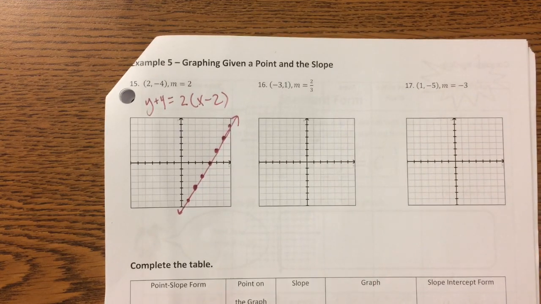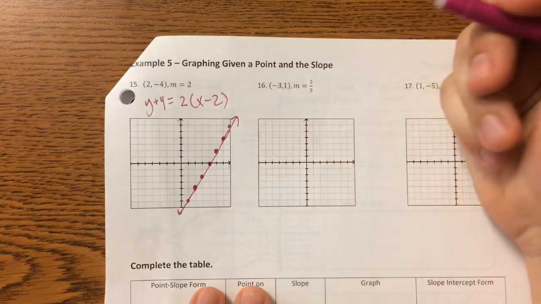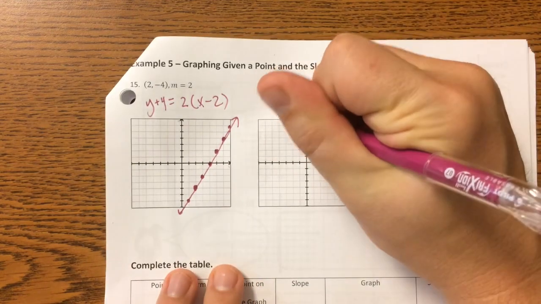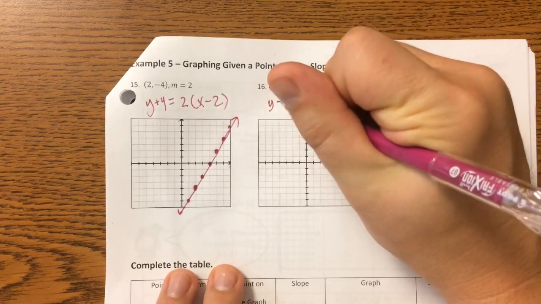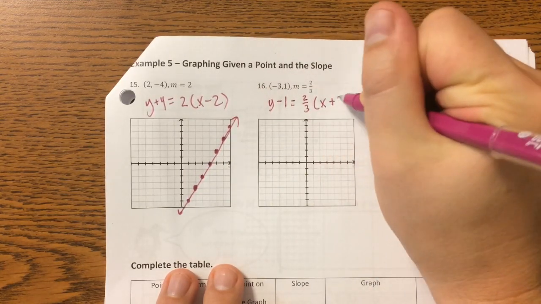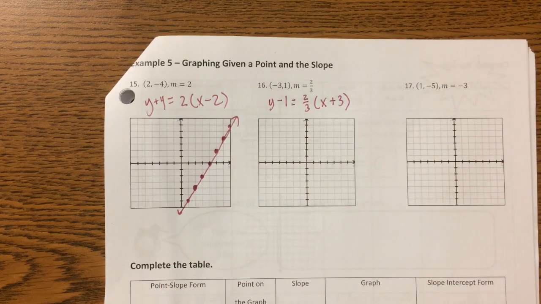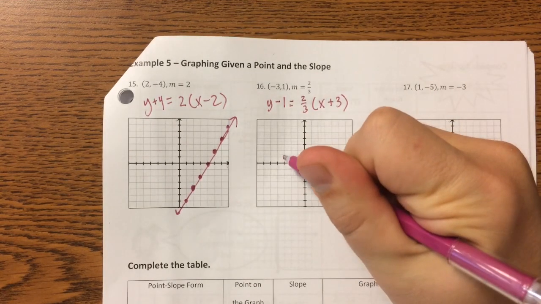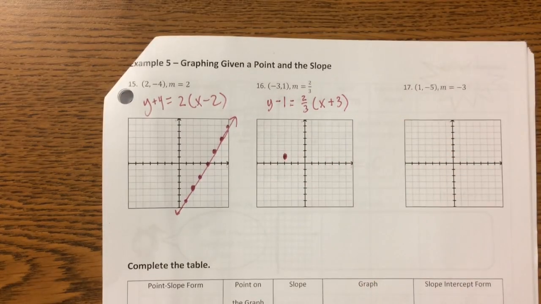The slope is 2/3, the point is (-3, 1). So just for practice, let's write the equation. y minus 1 equals 2/3 times x plus 3. I'm going to start by plotting the point. Take like 10 seconds and see if you can plot that point correctly. (-3, 1). Should be right there.